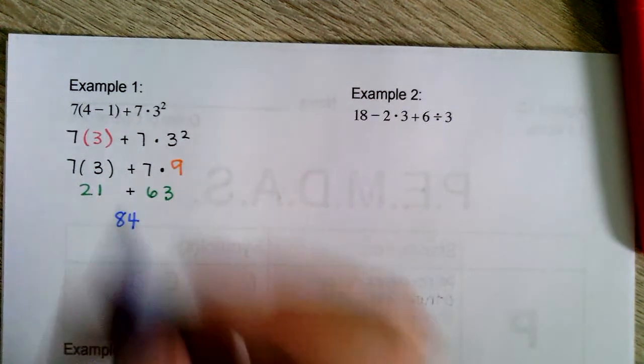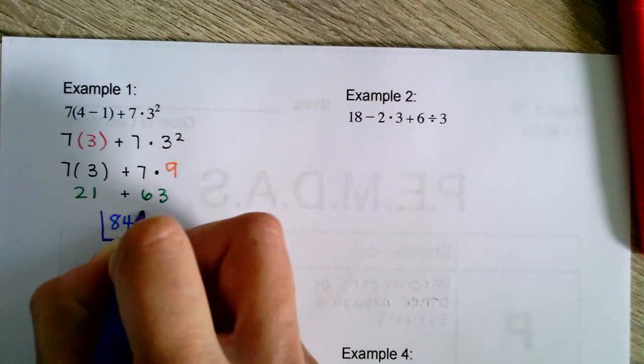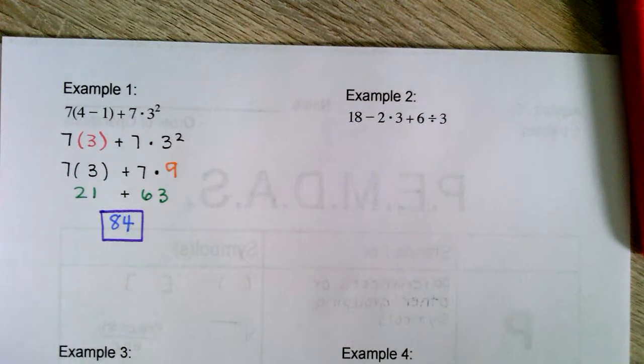And I always box my answers here with a purple marker. Why, you ask? I do not know.